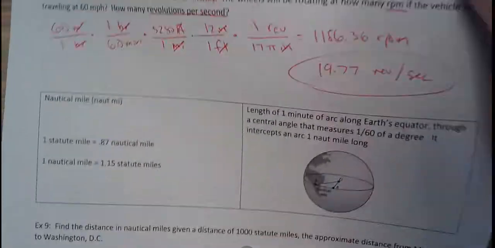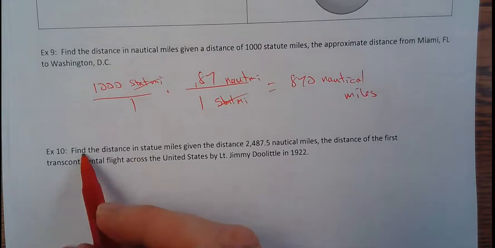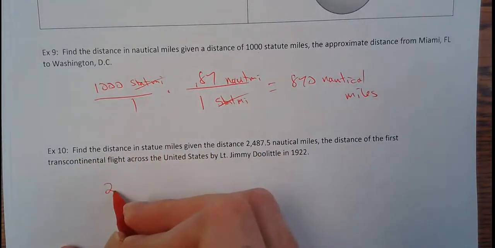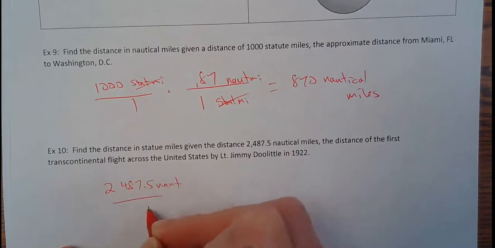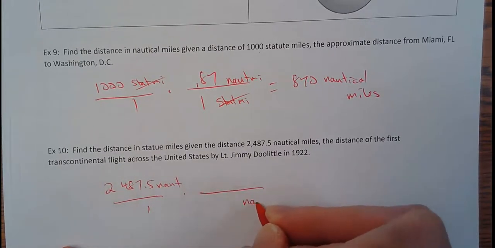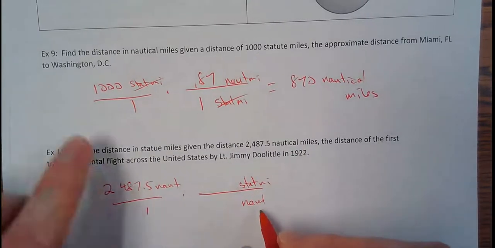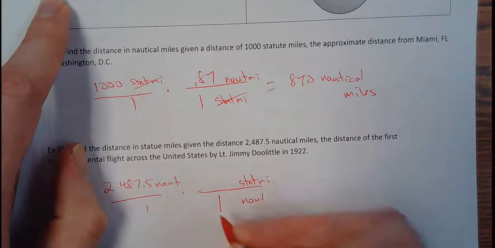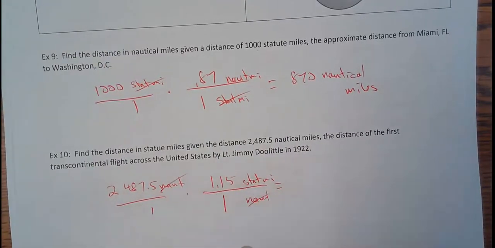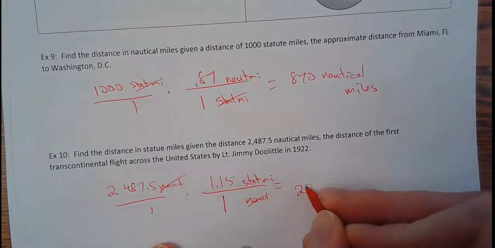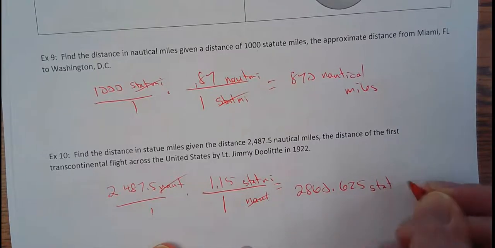Okay, so down here, kind of same idea. We give you nautical miles, convert it back to statute miles. So find the distance in statute miles of 2,487.5 nautical miles. And the conversion here, it's always easier to have a 1 on the bottom, so I'm going to use 1.15. Nautical miles cancel out, multiply it out, you get 2,860.625 statute miles.